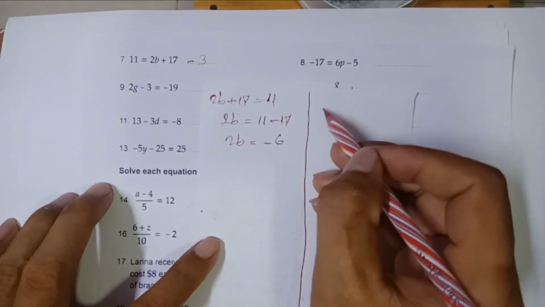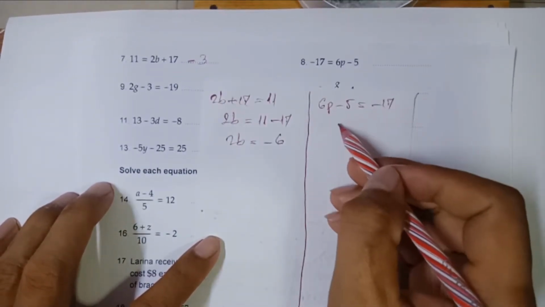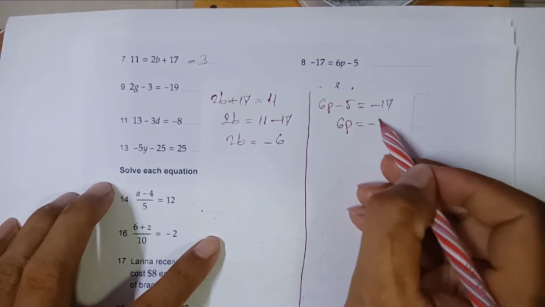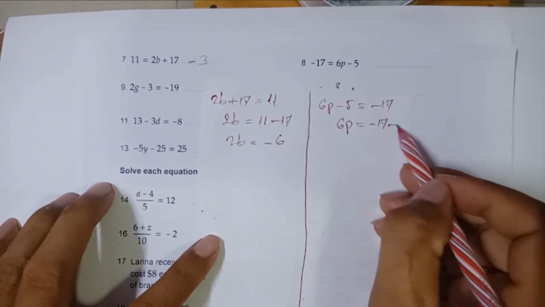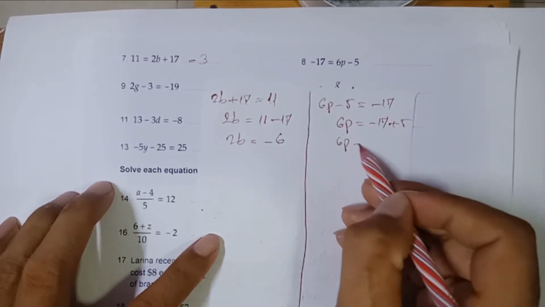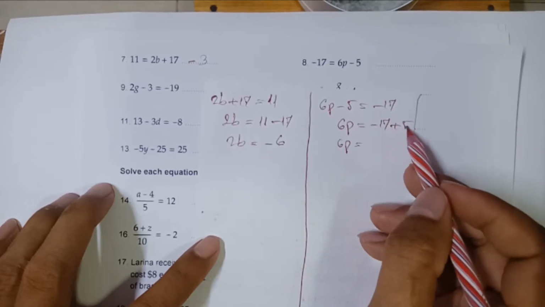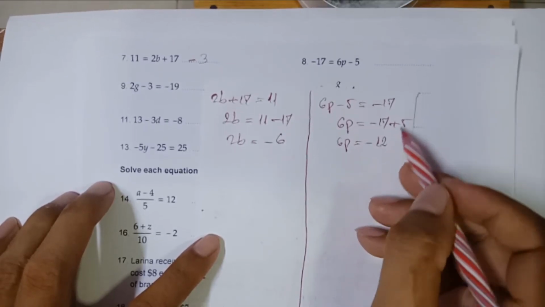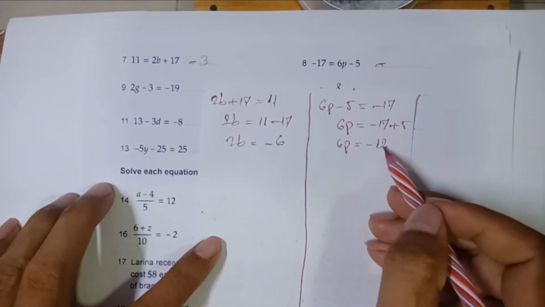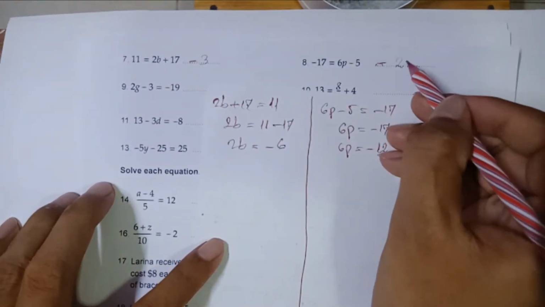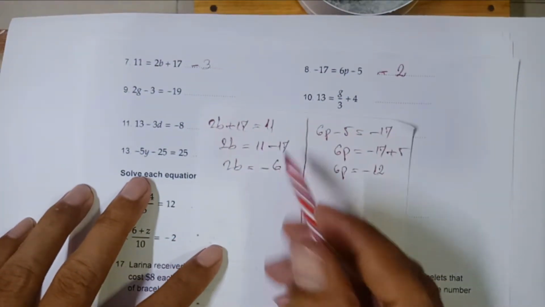Number 8. Again, I will exchange the position. 6p minus 5 equal to negative 17. 6p first, equal to negative 17 first. Now you transpose the 5. This is minus 5, it becomes plus 5. So 6p equal to negative 17 plus 5, which is negative 12. So this one negative sign will be a negative answer. 12 divided by 6, you get 2. So negative 2.